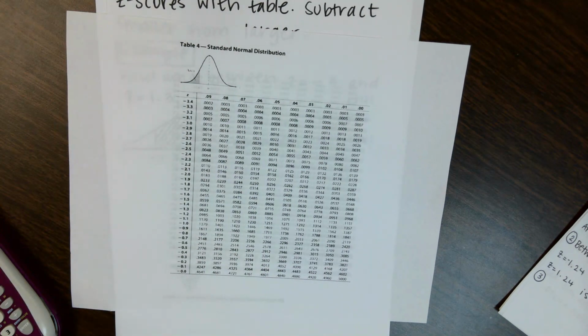Okay, y'all tell me what the z-score is for negative 1.75.